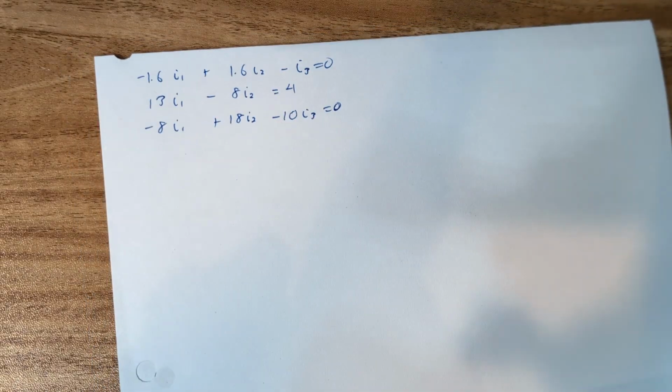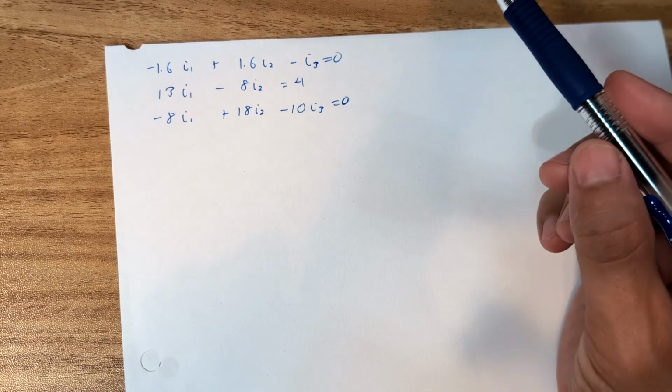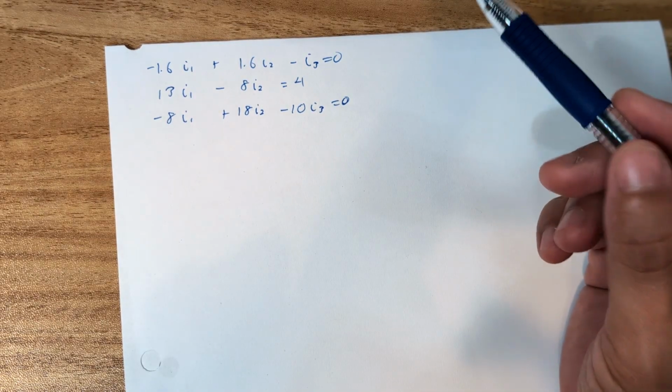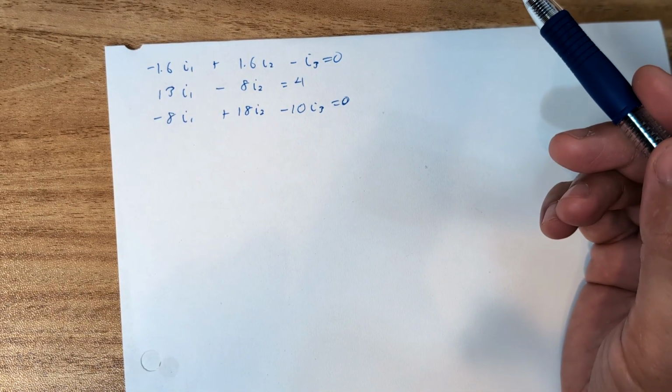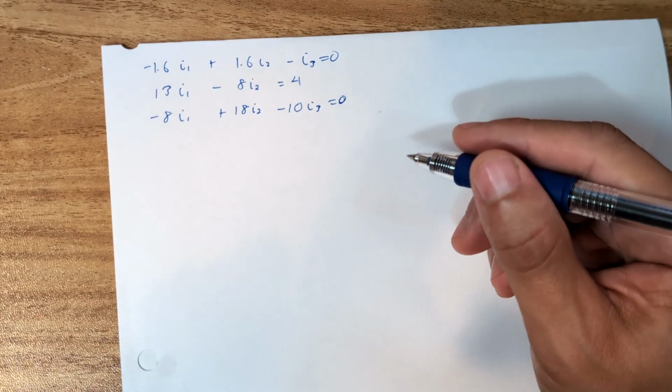This is an actual example from my circuits class that I took this past semester. It was a mesh analysis where I had to solve 3 unknown variables using 3 equations, and the 3 unknown variables are I1, I2, and I3. You have to have 3 equations to be able to solve 3 variables, or if you're solving 5 unknowns, then you have to have 5 equations. Anyways, let's get to it.